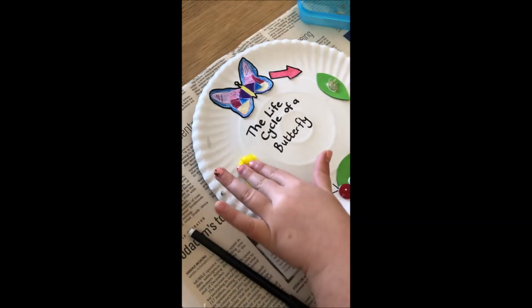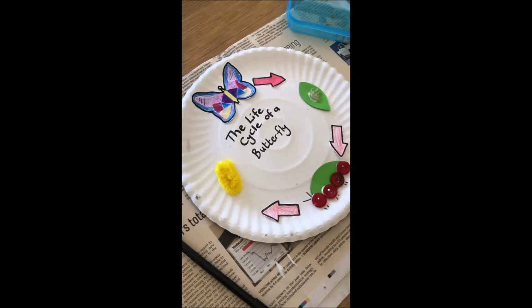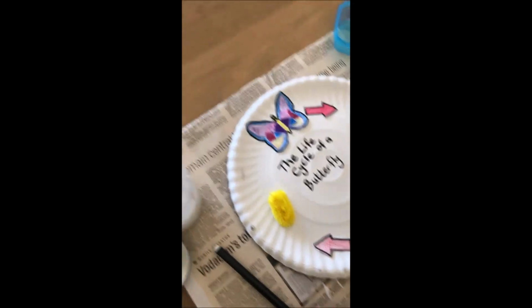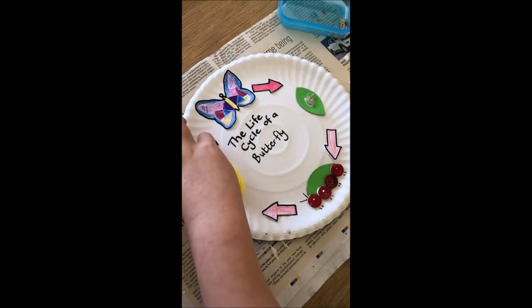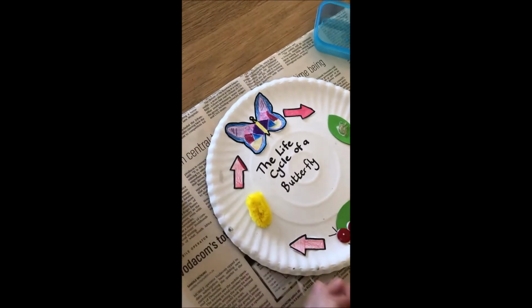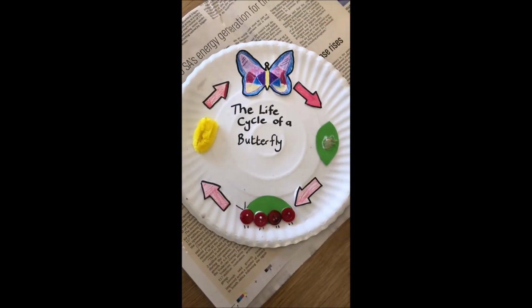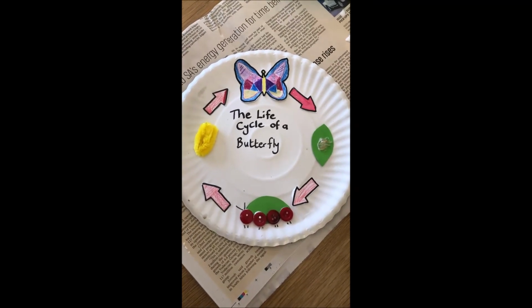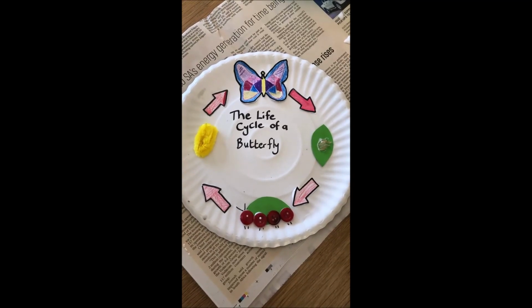That's it. And then your last arrow, because then it hatches into the most beautiful butterfly. There we go. And that's the life cycle of the butterfly. Isn't that beautiful? Can't wait to see all of your life cycles of your butterflies. Well done, everybody.